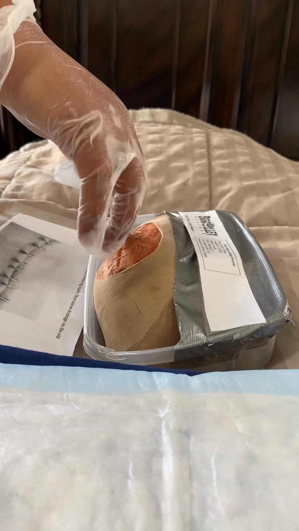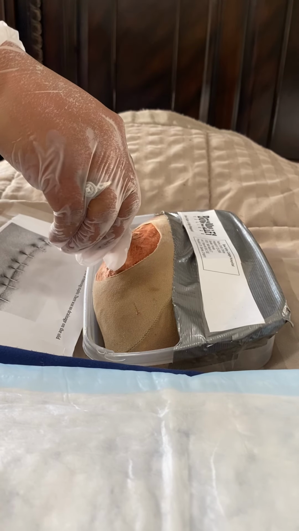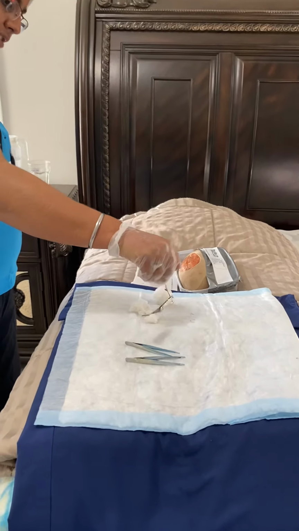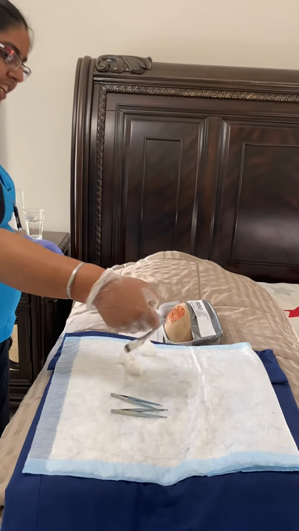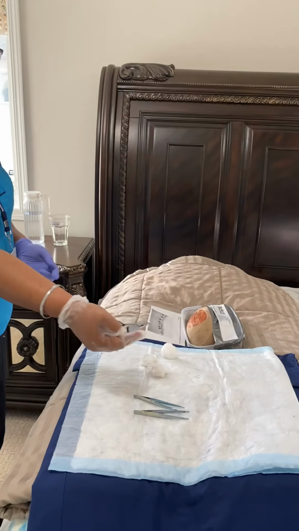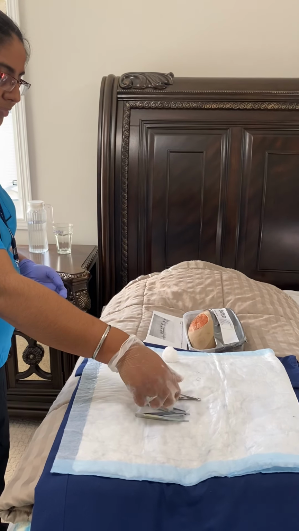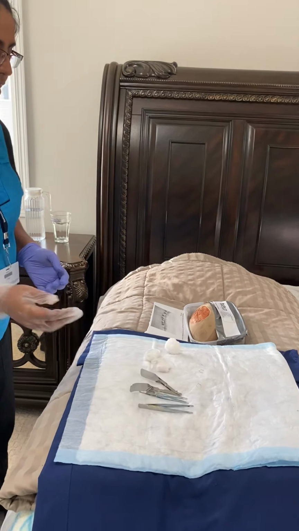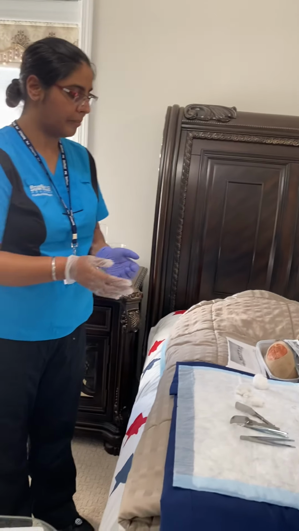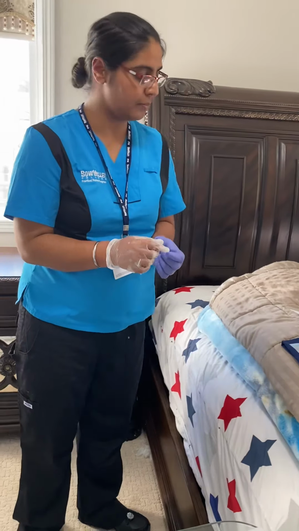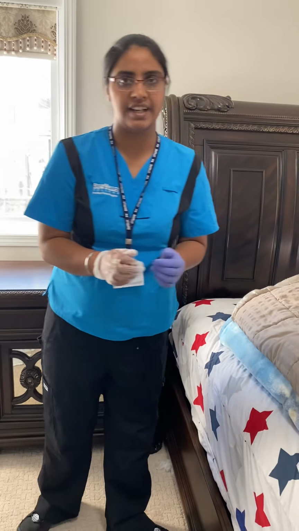So there are 5 remaining staples that I didn't remove. I removed 3 staples and 5 are left. So I don't need this staple remover now, so I'm going to put it on the side. Now I'm going to put steri strips on the staple removal site.